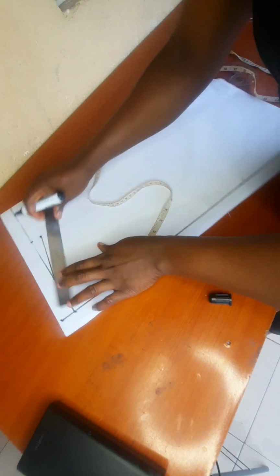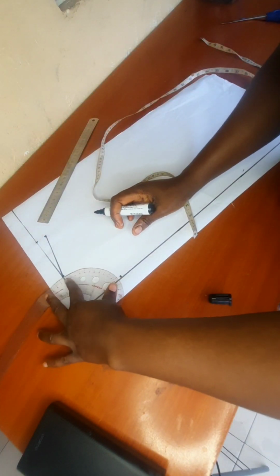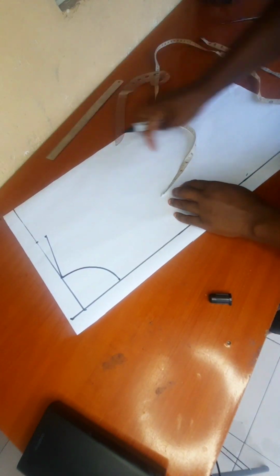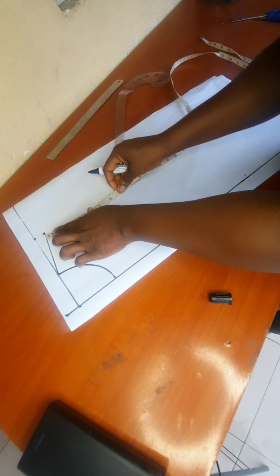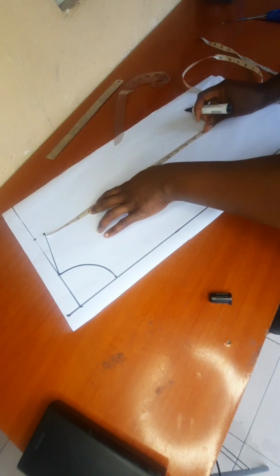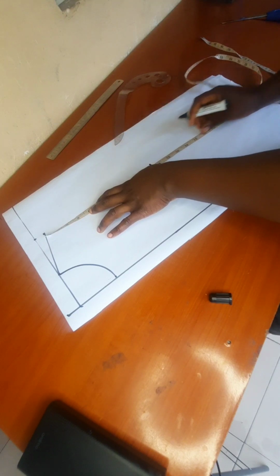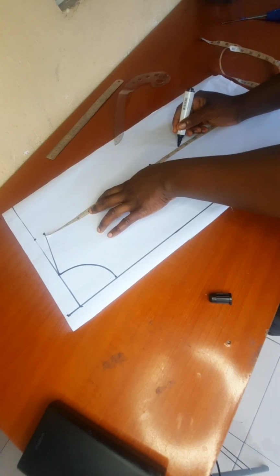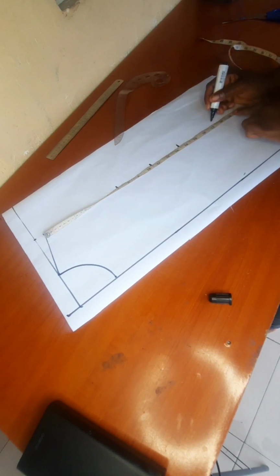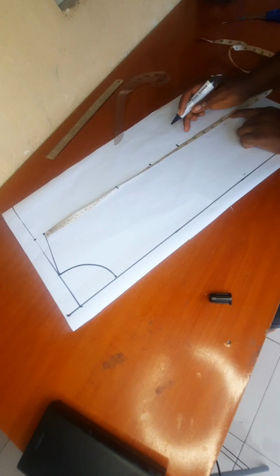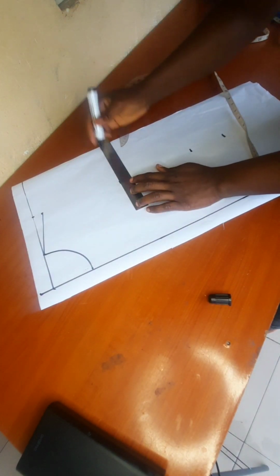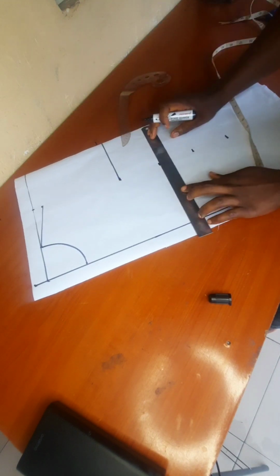Then the next thing is to connect the shoulder slope to the neckline, which I've just done, and to mark out our neck curve. So the next thing, we have to mark out our chest line. For us to get our chest line, you divide your bust measurement by 6 plus 1.5 inches. Then from the shoulder slope, I'll mark out my bust point. Then from shoulder slope to waist, from shoulder slope to under bust, and shoulder slope to full length of the pattern. So from here, I'm ruling out my chest line.